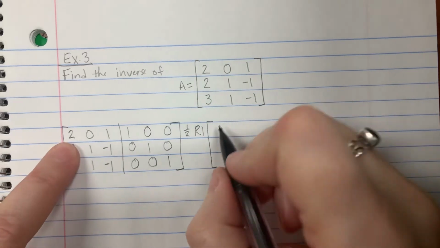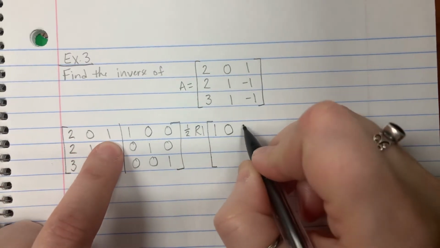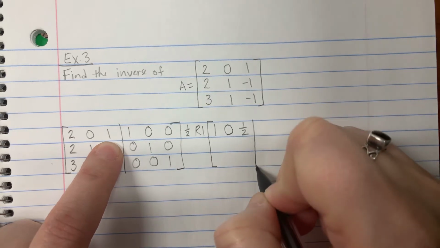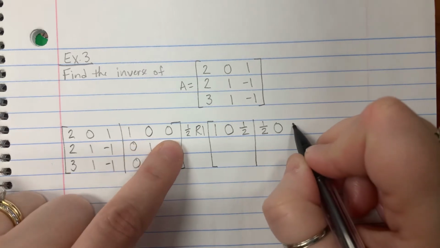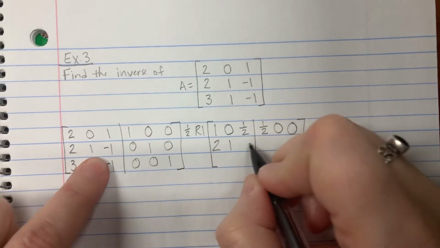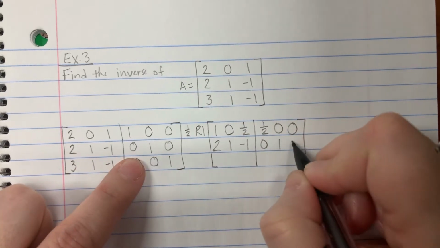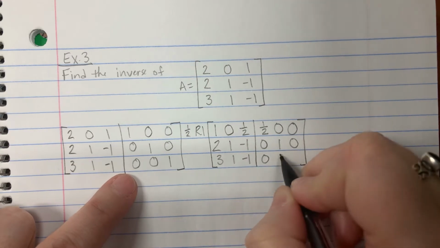So half of 2 is 1, half of 0 is still 0, half of 1 is 1/2, half of 1 is 1/2, half of 0 is 0, half of 0 is 0. The rest of these stayed the same. So 2, 1, -1, 3, 1, -1, 0, 0, 1.